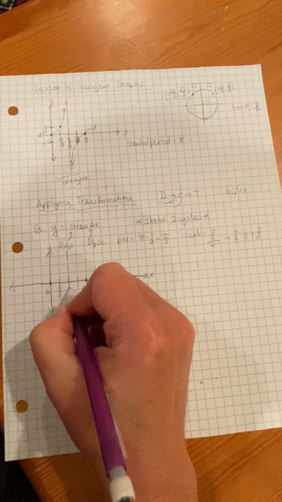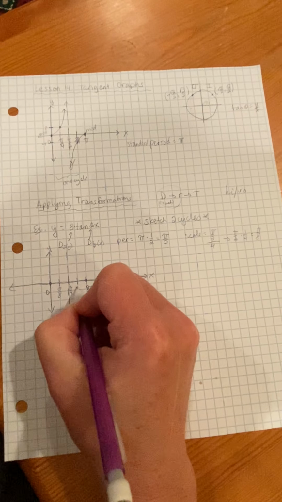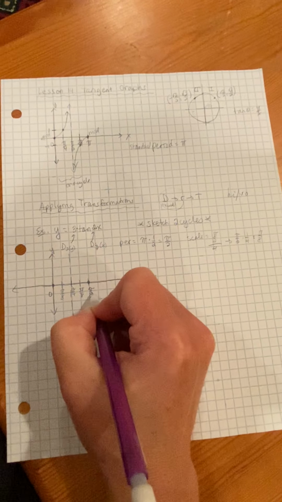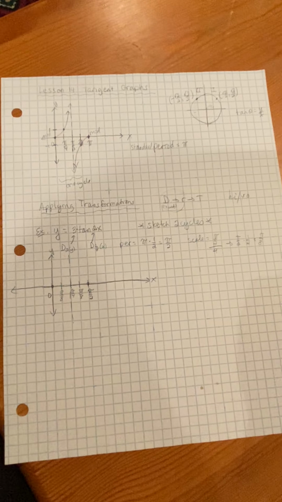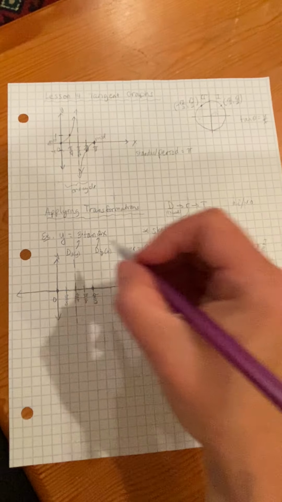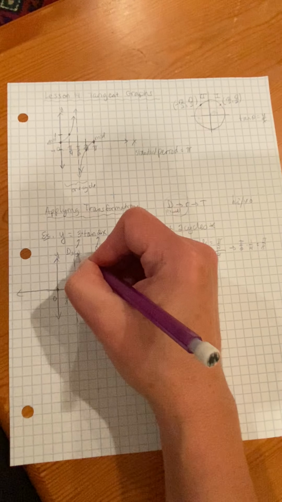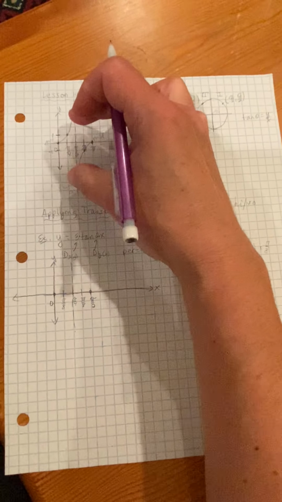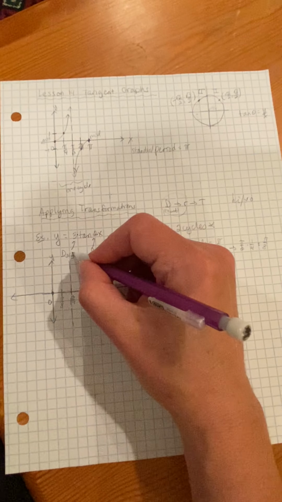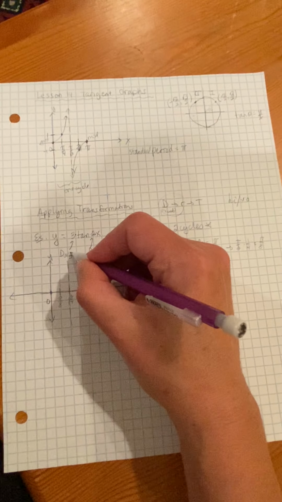This is 2 pi over 8, which reduces to pi over 4, and this is 3 pi over 8, and this would be 4 pi over 8, which reduces to pi over 2, so that's nice. Now, let's take a look at this vertical dilation. How I'm going to show that I'm vertically stretching my graph by a scale factor of 3 is going to be a little bit different for tangent.